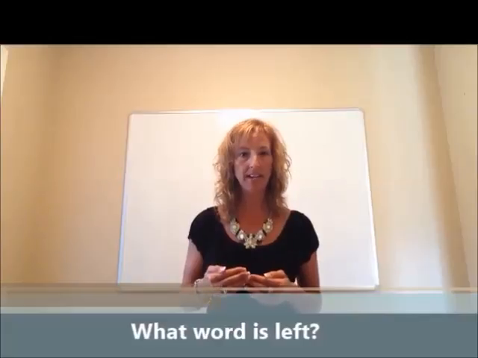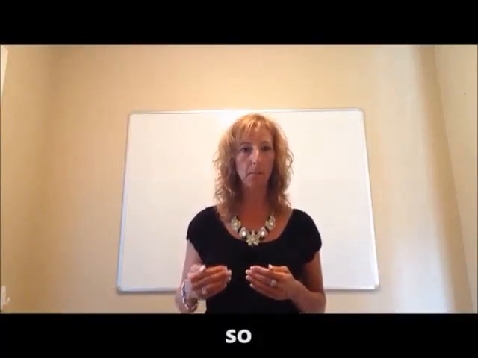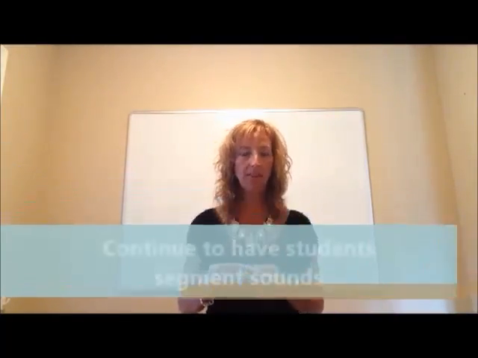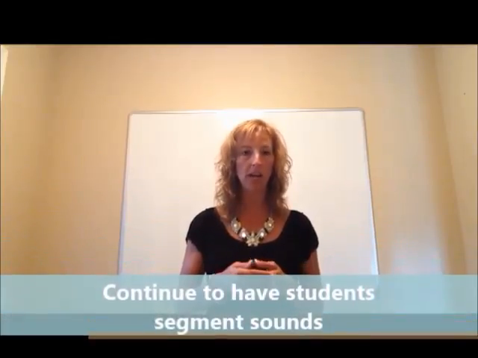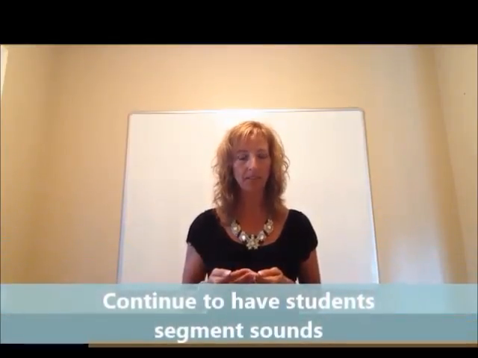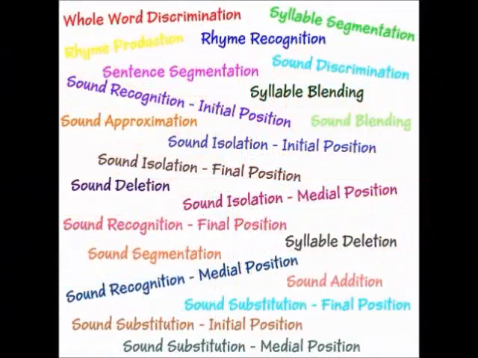Students should be able to identify that the word so is left if we take the p away from the word soap. Repeat and continue to have students segment that sound away from the word and continue with more examples until you feel that students have reached this concept.